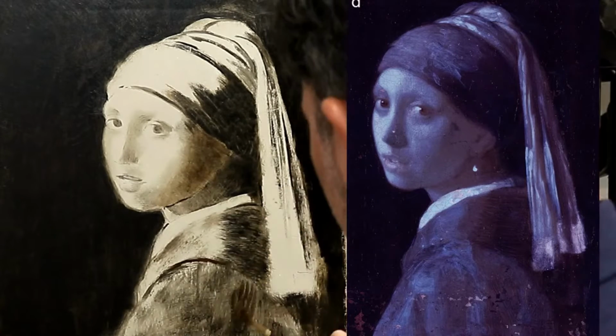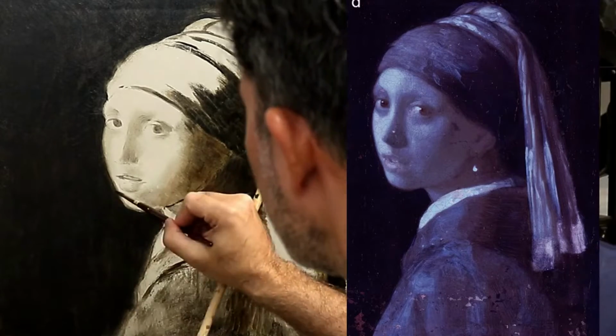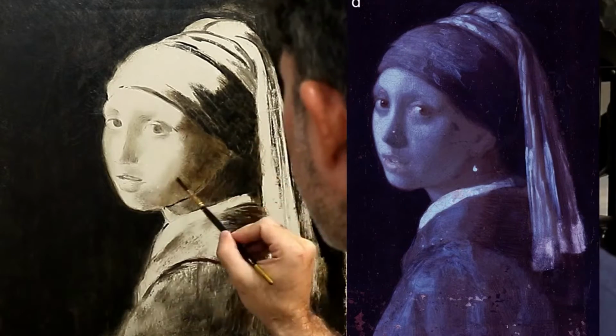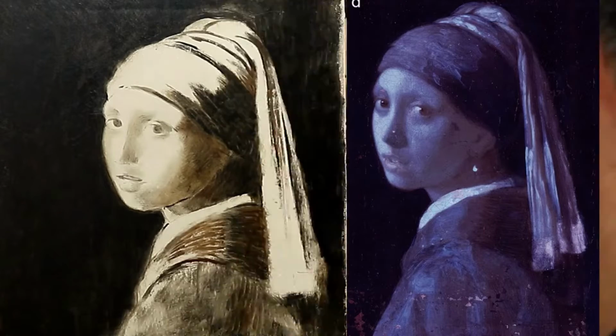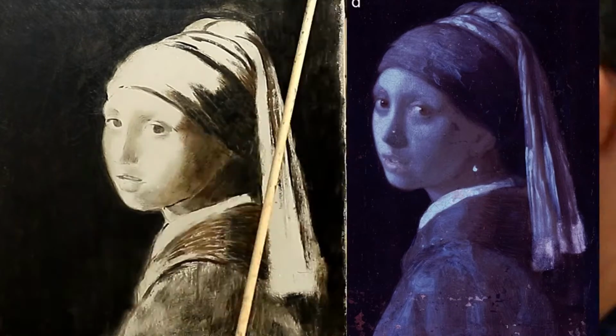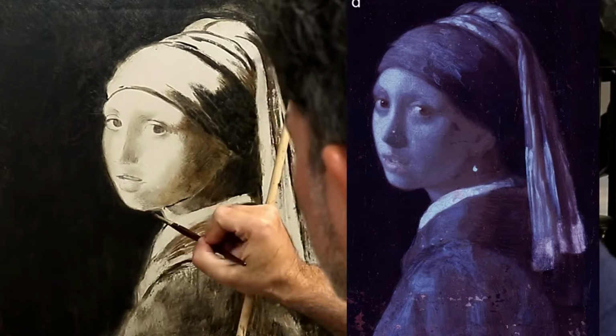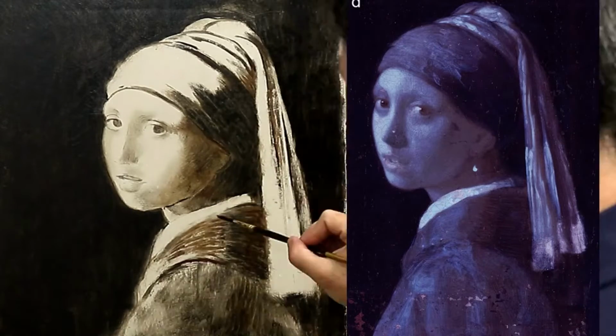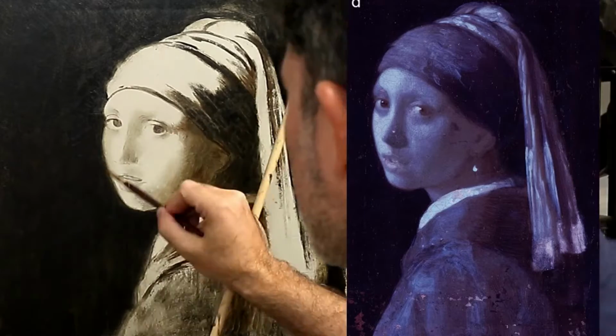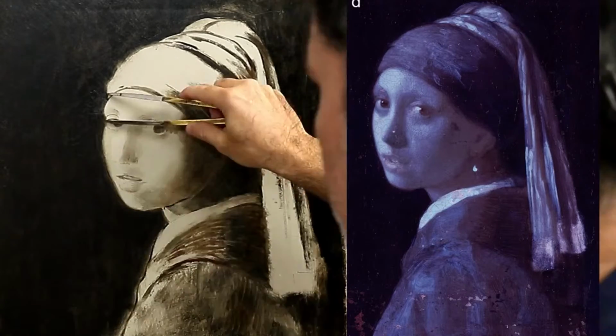And there you see that in the shadow, I'm using a little bit of red lake with the bone black just to get more of a warm color. And I'm using cochineal lake, which I mentioned in the last live presentation. And that's going to help me just get that warmth.